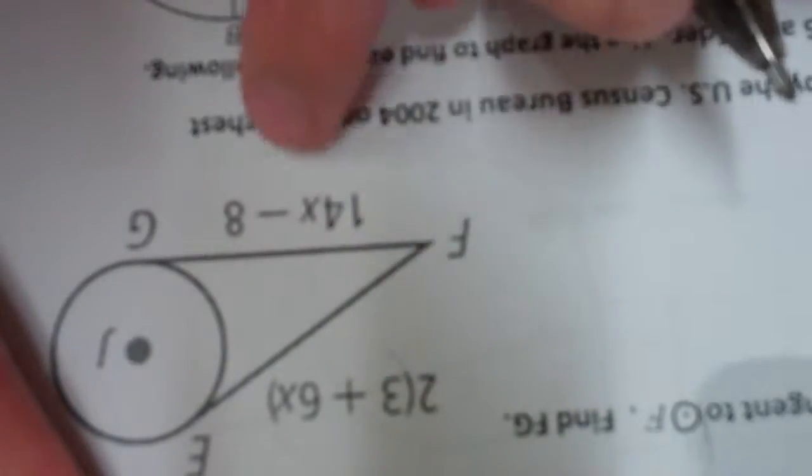Okay. Number 9. Says FE and FG are tangent in circle F, find FG. Since these are tangent, that means that they're congruent. So we're going to set them equal. So 2 times (3 plus 6x) is going to equal 14x minus 8.